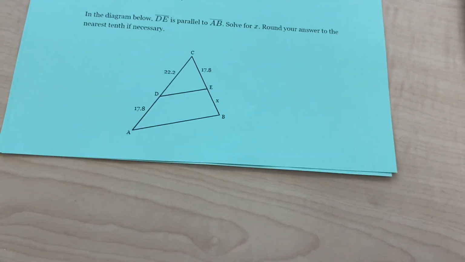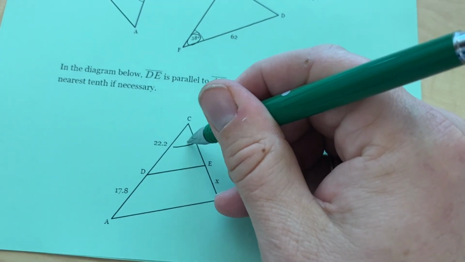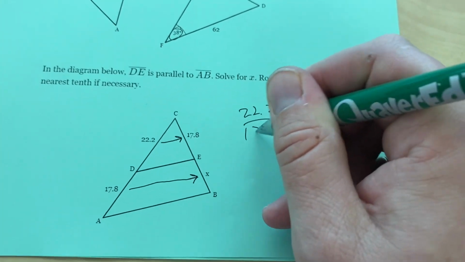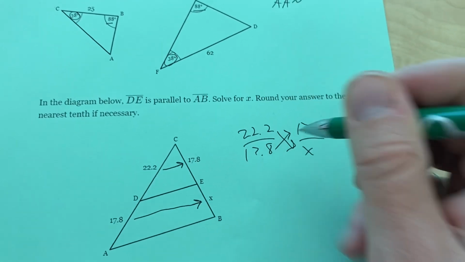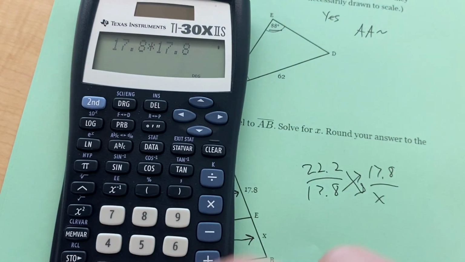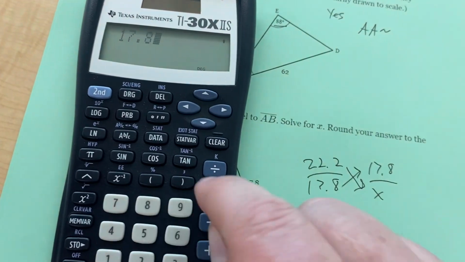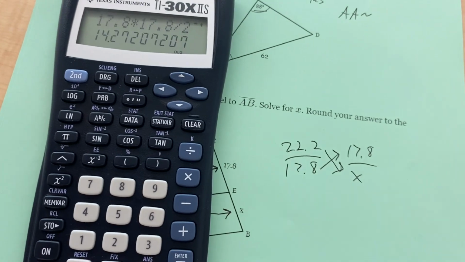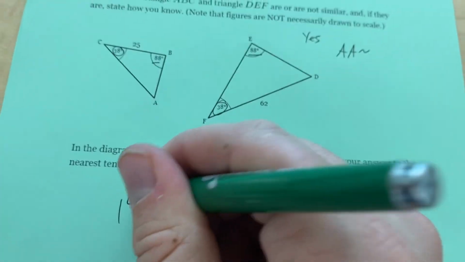Okay. Down here, we have this parallel line. It makes similar triangles. So I'm going to do a proportion again, but this time I just get to go straight across. 22.2 over 17.8, 17.8 over x. Again, I cross multiply. So I'm just going to do this real fast. 17.8 times 17.8, and then I'm going to divide by 22.2. 17.8 times 17.8 divided by 22.2. There we go. Get it all put together. And I get 14.27. My answer to the nearest tenth, so 14.3.